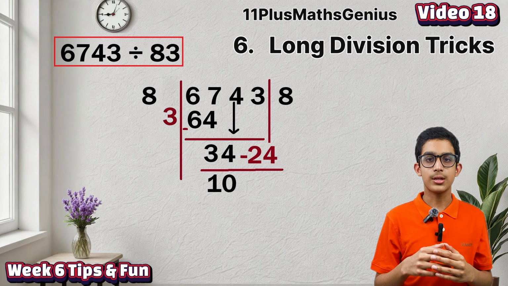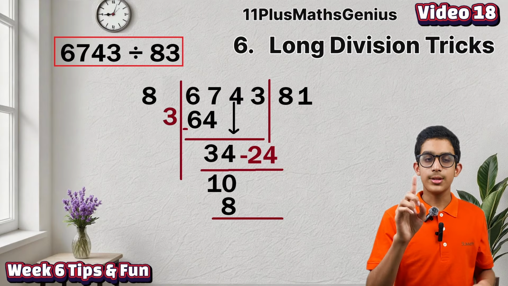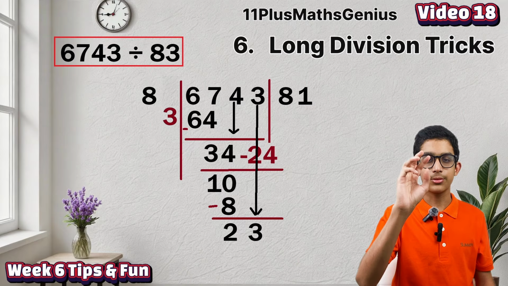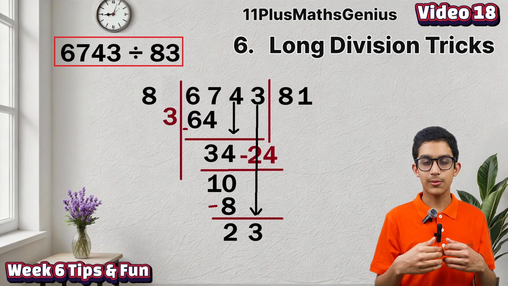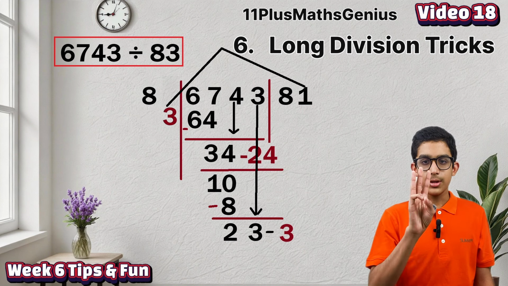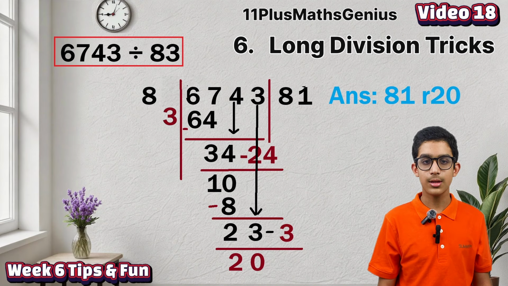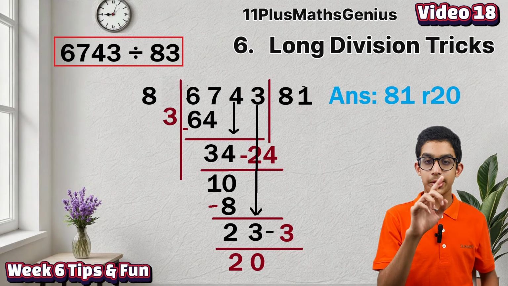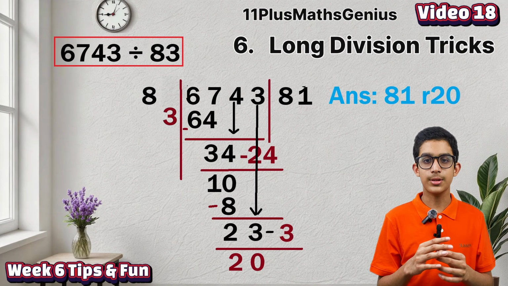We have 10 now. So 8 times 1 is 8. We put 1 in the result and 10 minus 8 is 2. We bring down 3. Whenever we bring down any digit, we multiply the result by 1 and subtract. So, 3 times 1 is 3. After subtraction, we have 20. Since there are no more digits to bring down, 20 is a remainder. So we have 81 and a remainder of 20.